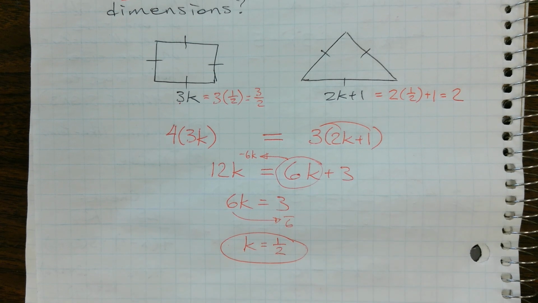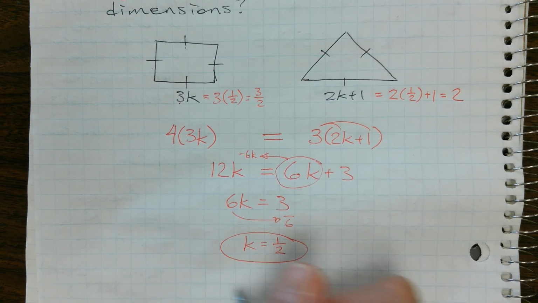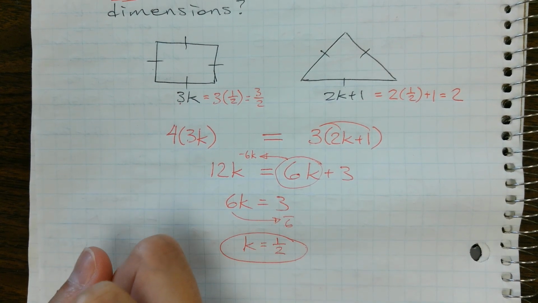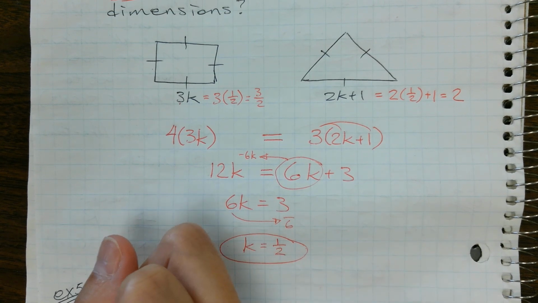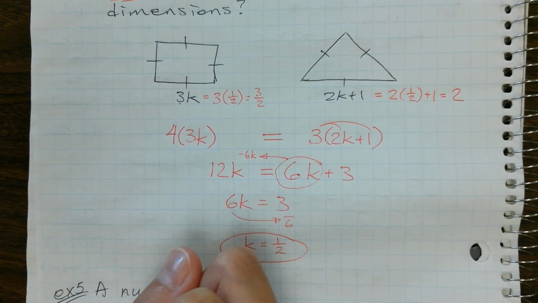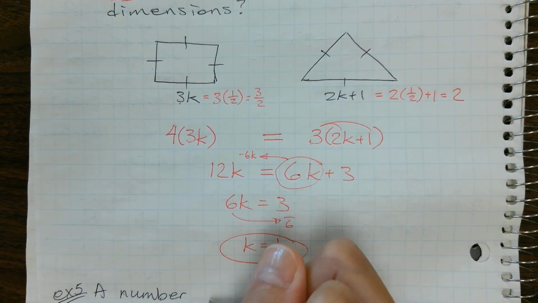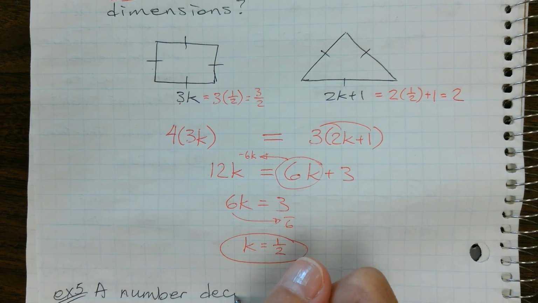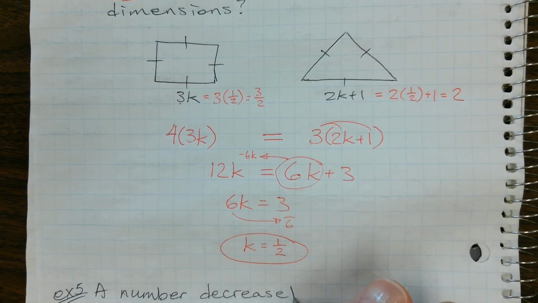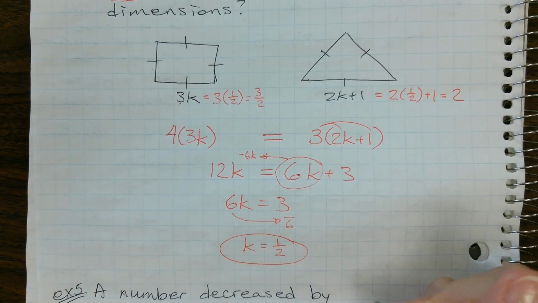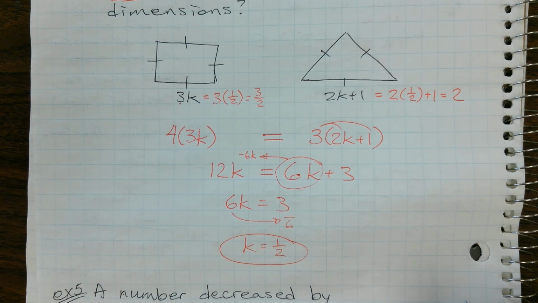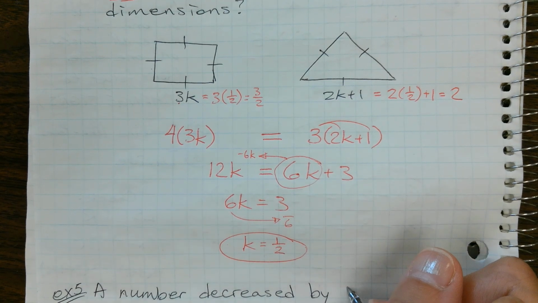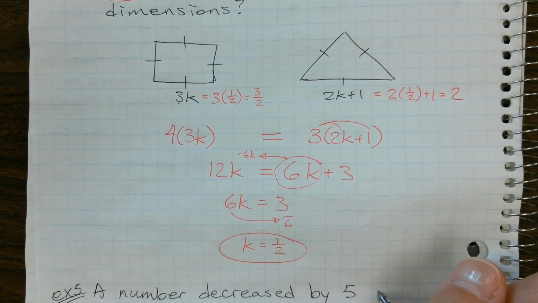Okay, last example. A number decreased by, give me any number. 5, okay.